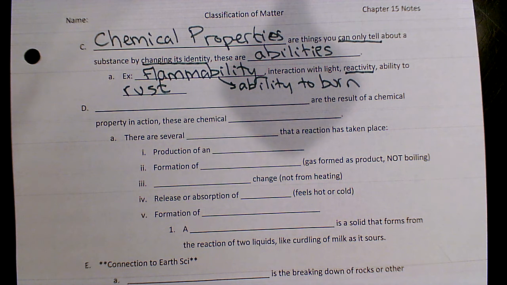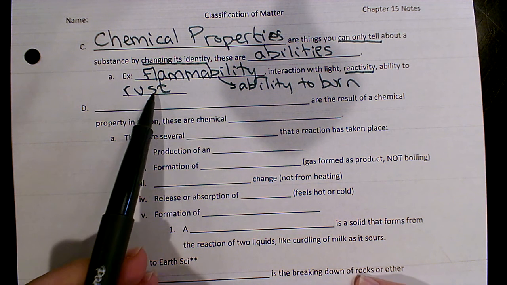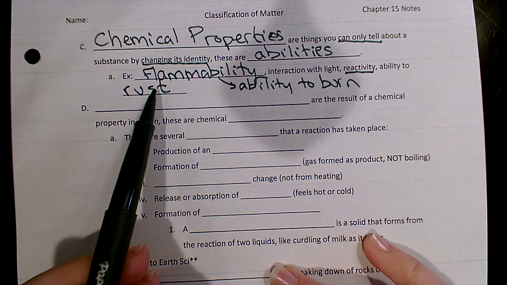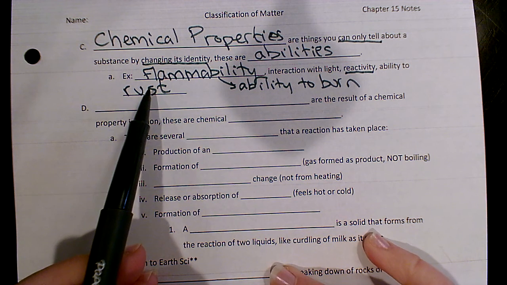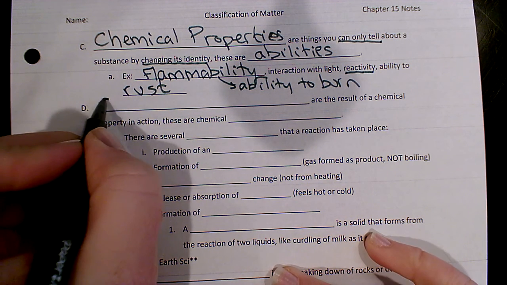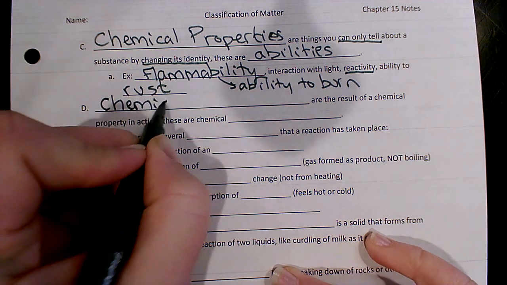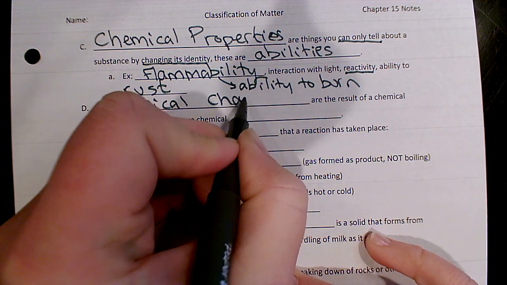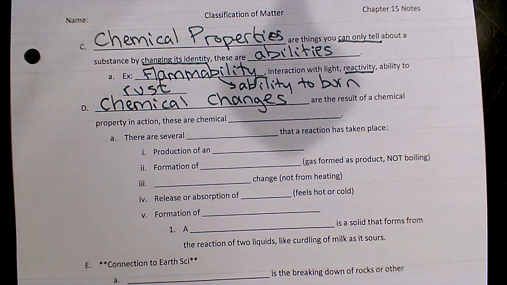So I leave these two chunks of metal outside. They get rained on. I give them a whole bunch of time. And then, and only then, when one starts to rust, I can tell if it has the ability to rust. So these are the abilities. And then the chemical changes are the result of a chemical property in action.